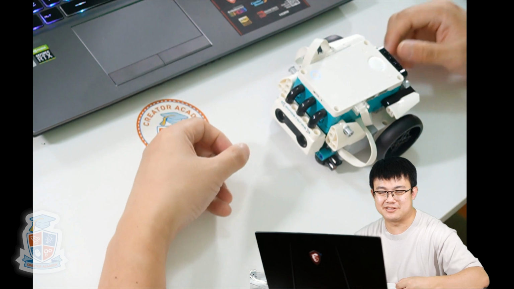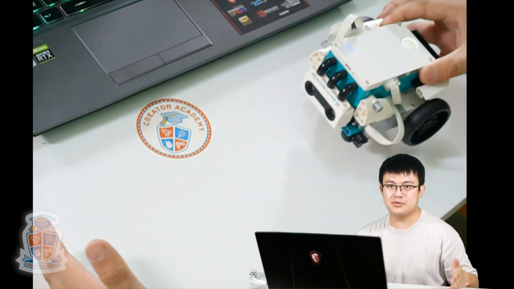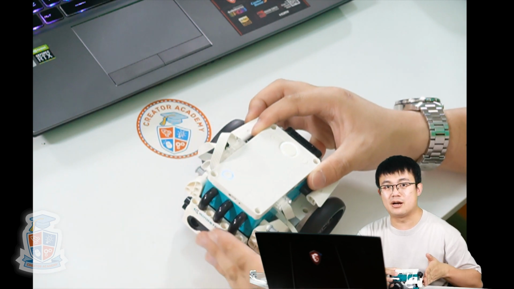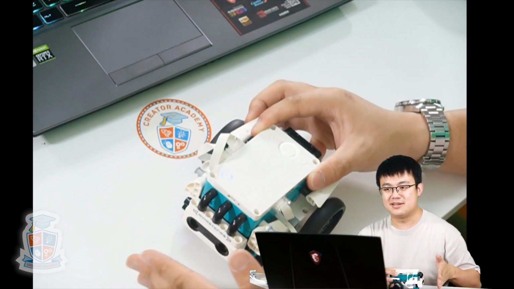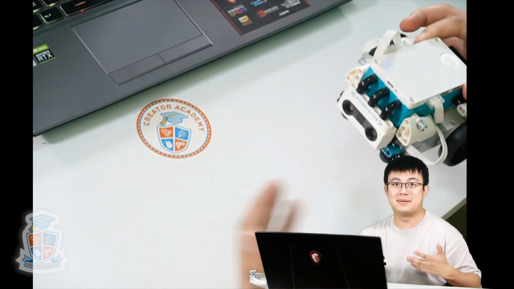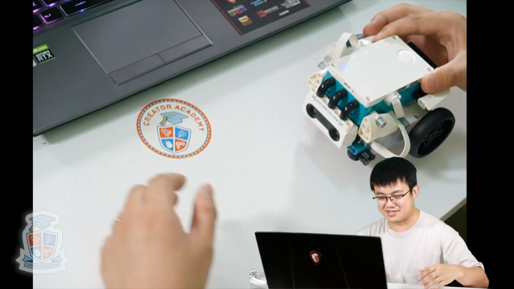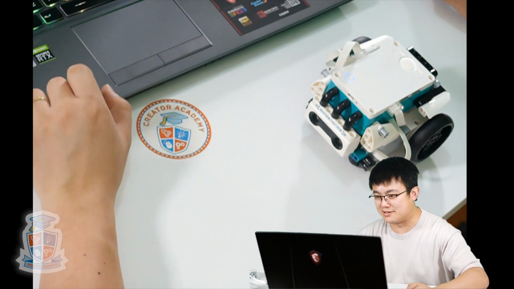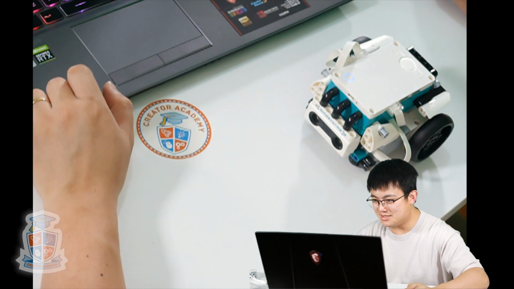Let's crank up the difficulty a little bit. Let's say we want to move forward, but then stop when we detect an obstacle coming towards the robot, so that it's a bit smarter, so that Tricky can be a little bit smarter. Then all we have to do is do a very small change to our code. So let's have a look.